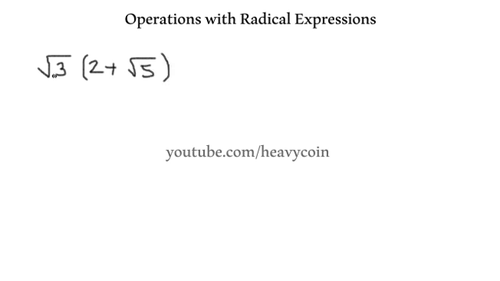And what I'm going to do here is expand this. I'm going to distribute this square root of 3 across each one of those terms. So we have square root of 3 times 2. Wow, I said 2 and wrote a 3. Let's get rid of that real quick. And times that by 2. Okay. Plus, and then we have the square root of 3 times the square root of 5.